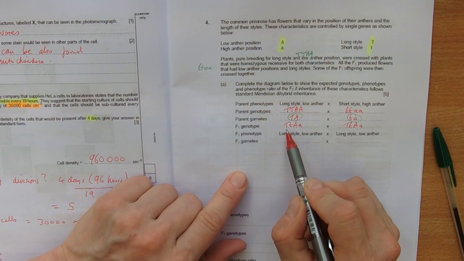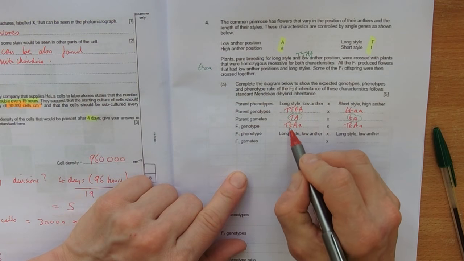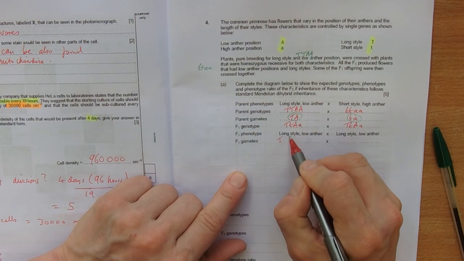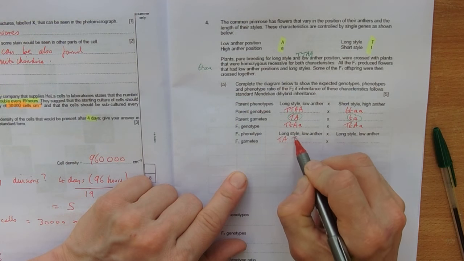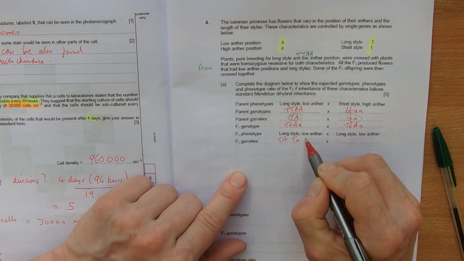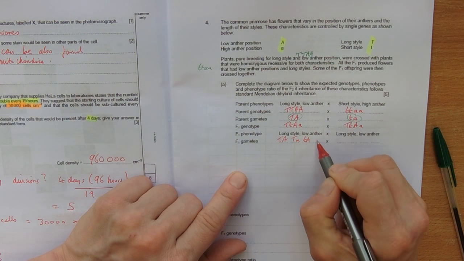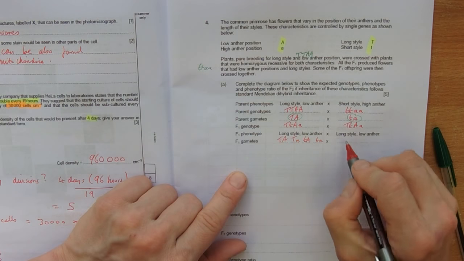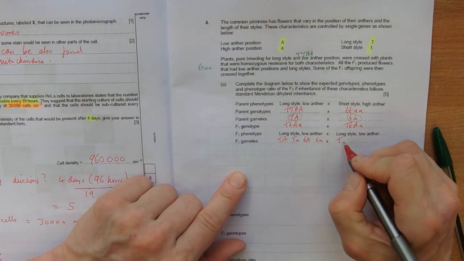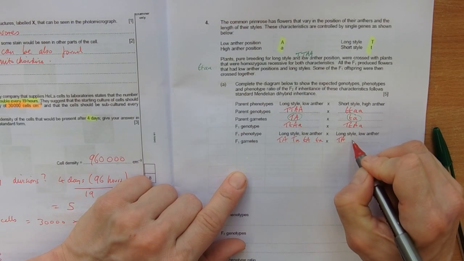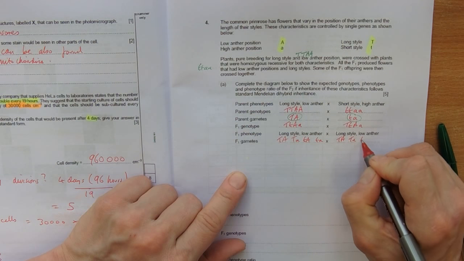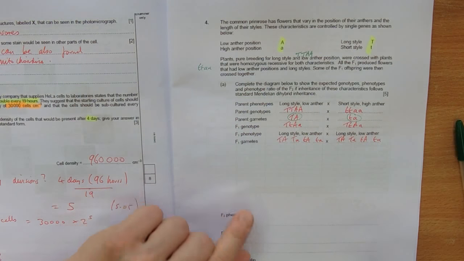Well, we need a T and an A, but which one? It's entirely random, so the possibilities are big T and big A, big T, little a, little t with a big A, little t with a little a. And the same here. Big T, little a, little t, big A, little t, little a.